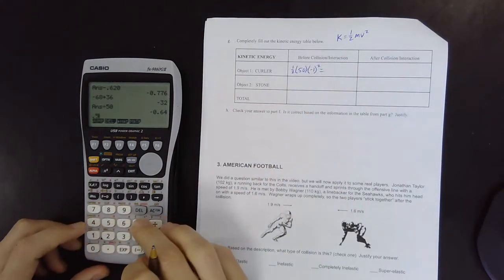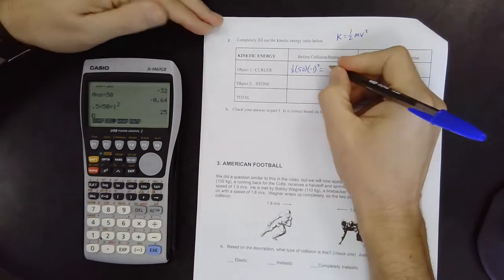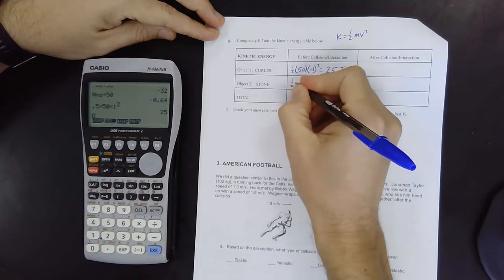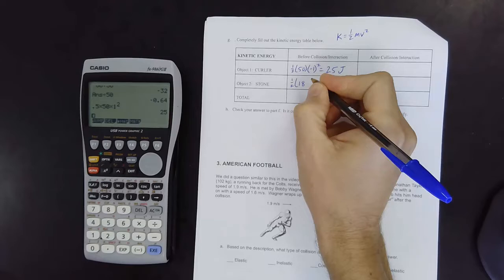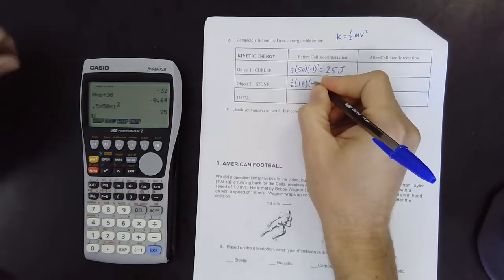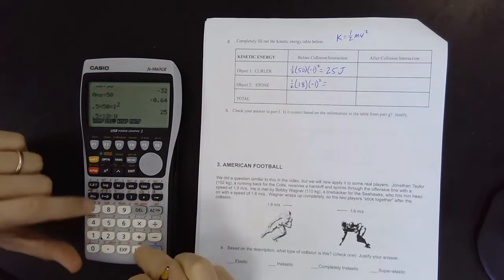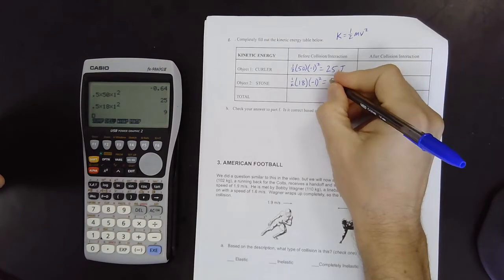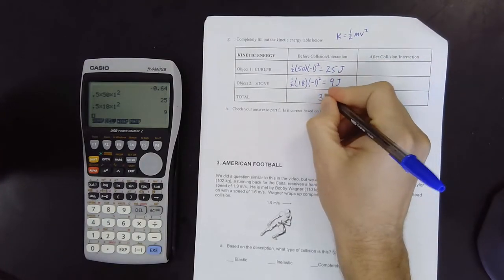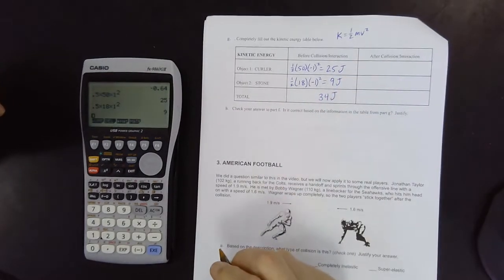So we'll go 0.5 times 50 times 1 squared, which is going to give us 25 joules. Do the same thing for the stone, 1/2 m times the stone's initial velocity, which again was -1. So 0.5 times 18 times 1 squared, which is 9. So we add those together, we get a total energy of 34 joules. You can check that out on your calculator if you want. 25 plus 9 is 34.